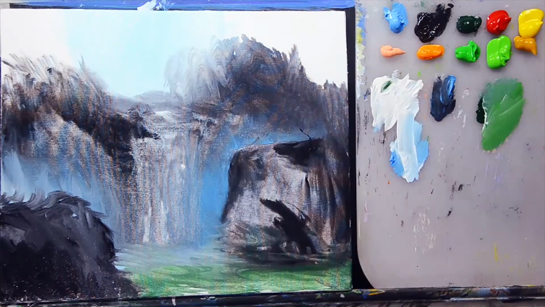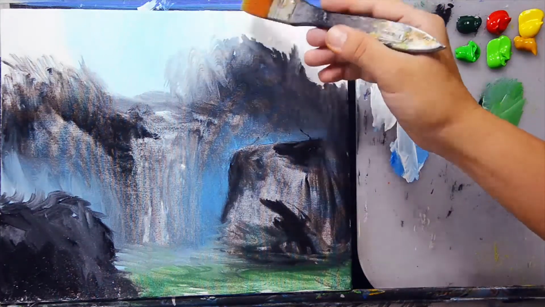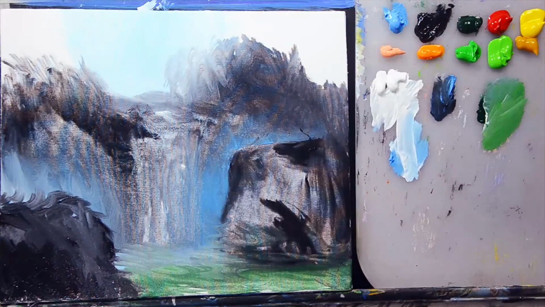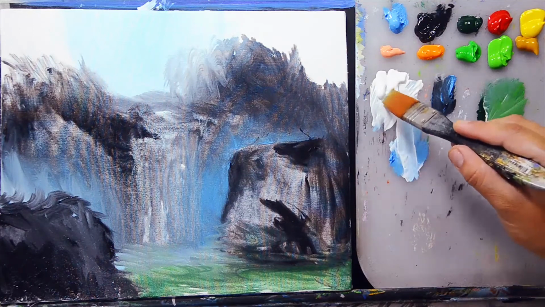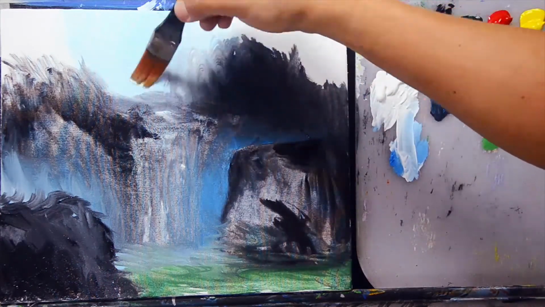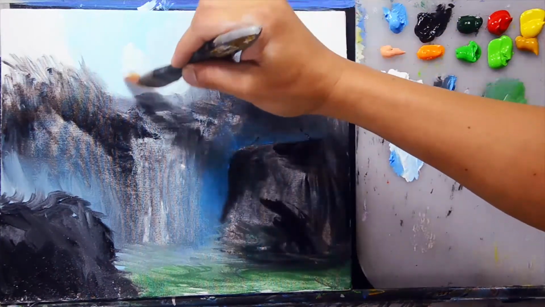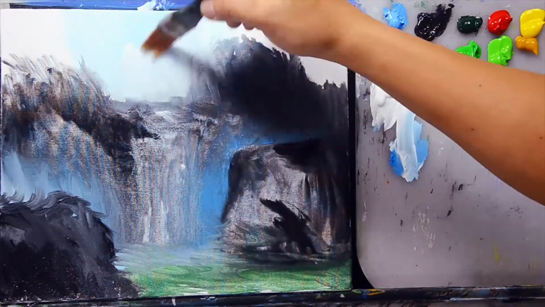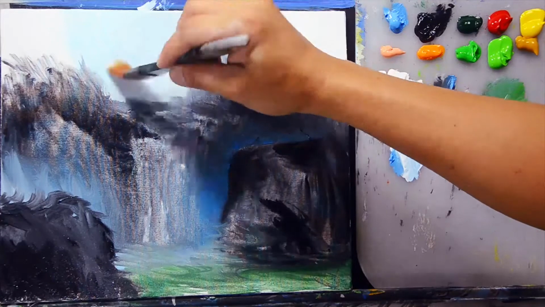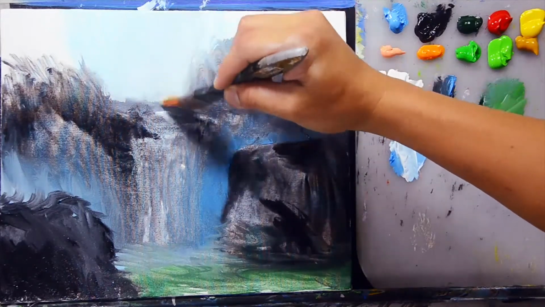Just there. Then the next thing to do is I'm going to give more detail to this area here. So I'm going to paint titanium white here at this area. Just blend this titanium white into this area here. I'm going to blend the titanium white into the blue color that I mixed earlier. That there.